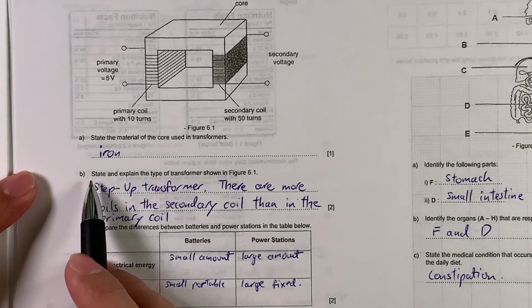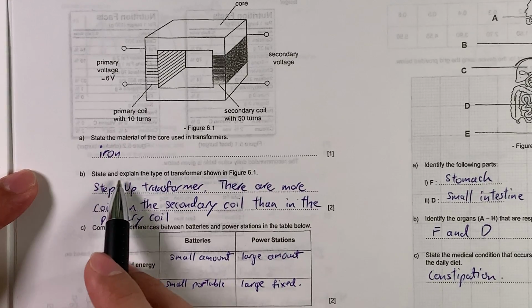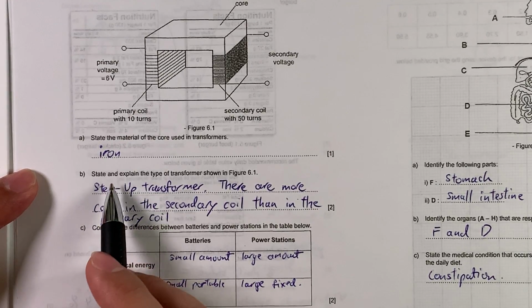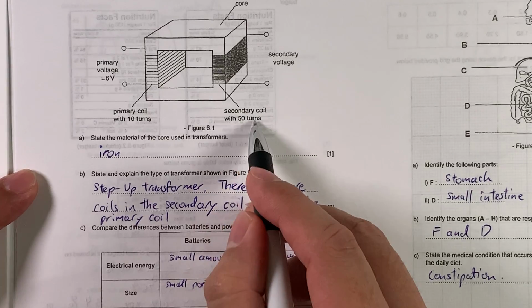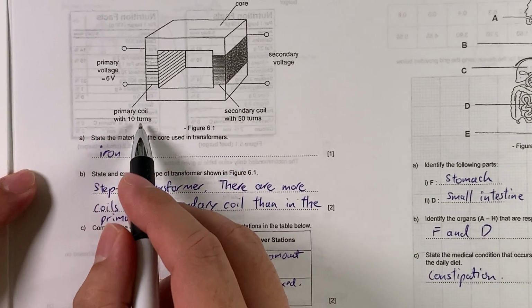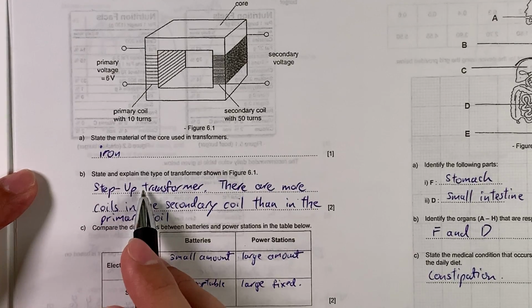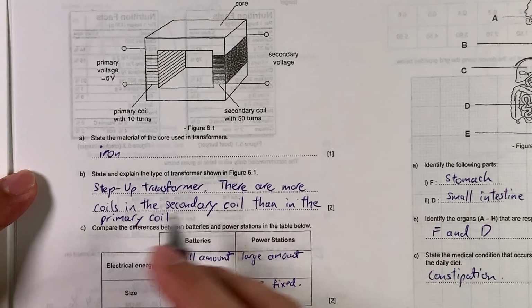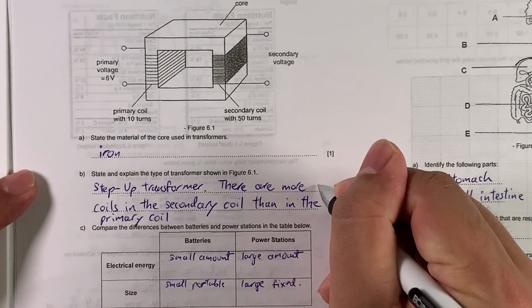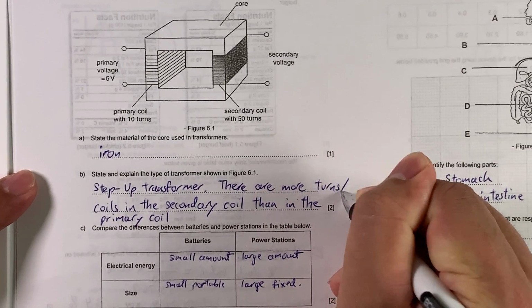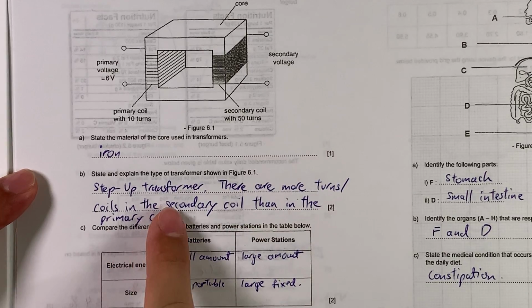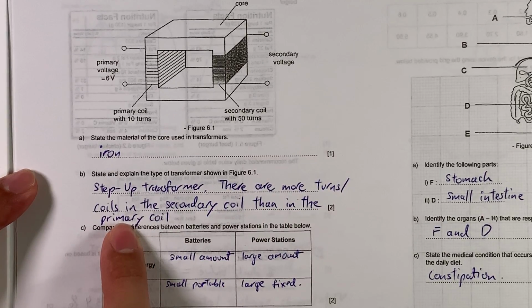Part B. Explain what type of transformer this is. Based on this, you notice that the secondary coil has 50 turns and the primary coil has 10 turns. So this is actually a step-up transformer. Why? Because there are more turns, or coils, in the secondary coil than in the primary coil.